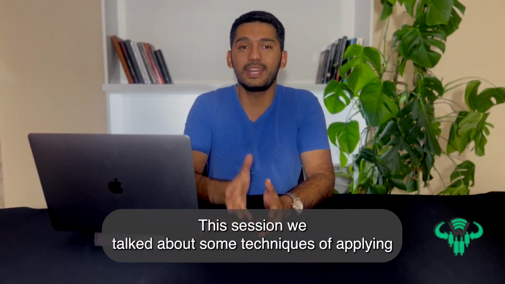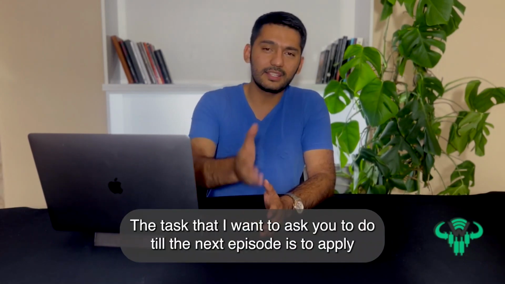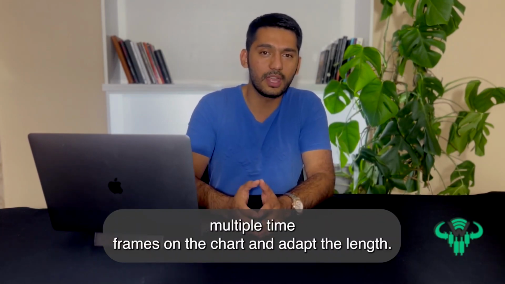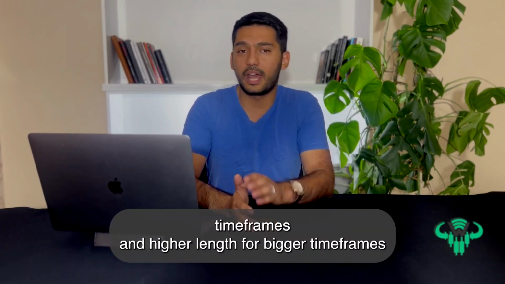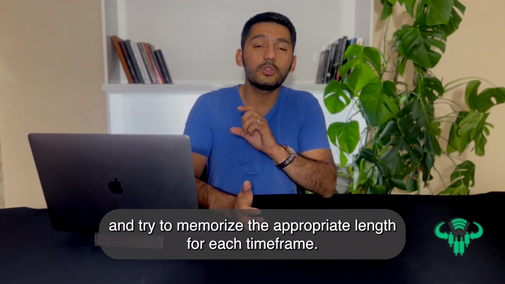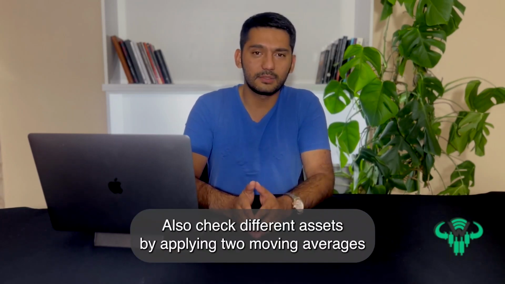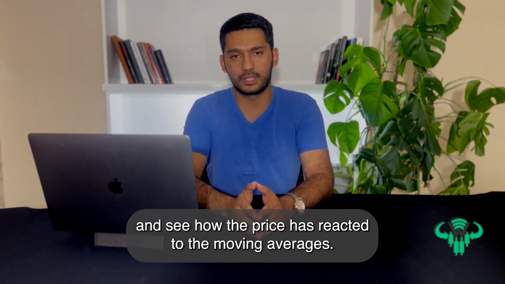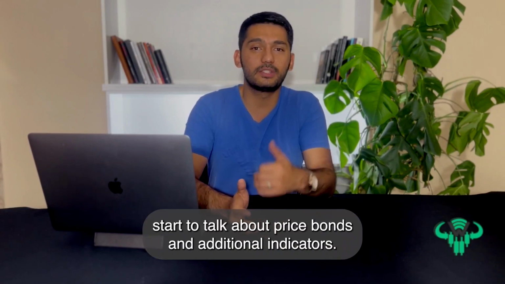This session, we talked about some techniques of applying multiple moving averages on the chart and how to read them. The task that I want to ask you to do till the next episode is to apply multiple time frames on the chart and adapt the length. Use lower length for smaller time frames and higher length for bigger time frames, and try to memorize the appropriate length for each time frame. Also, check different assets by applying two moving averages and see how the price has reacted to the moving averages. The next session, we'll start to talk about price bonds and additional indicators.